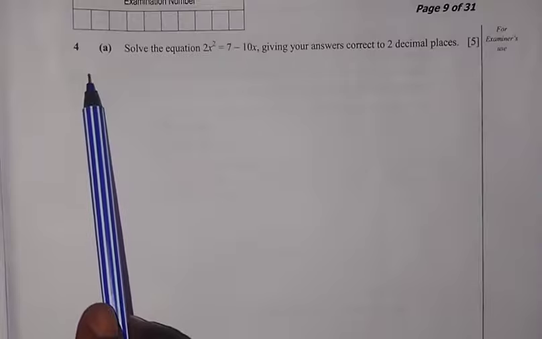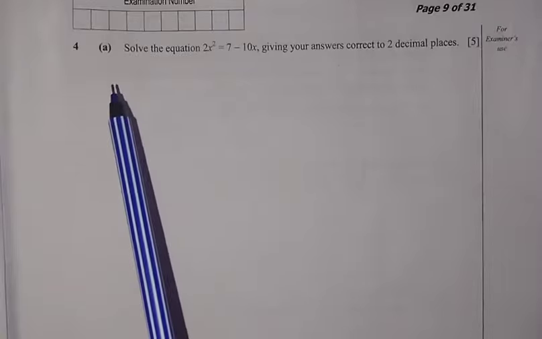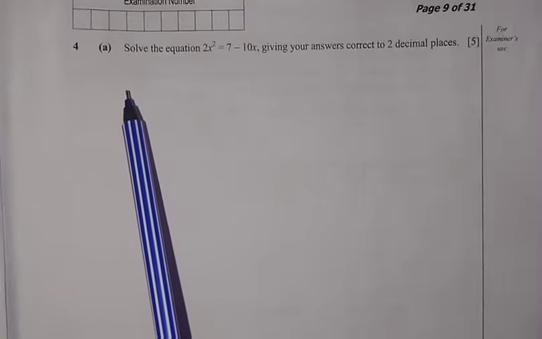So in this presentation we are answering question 4. Okay, so this is a question coming from quadratic equations. So this question came in mathematics paper 2 for 2025 for GCE candidates.